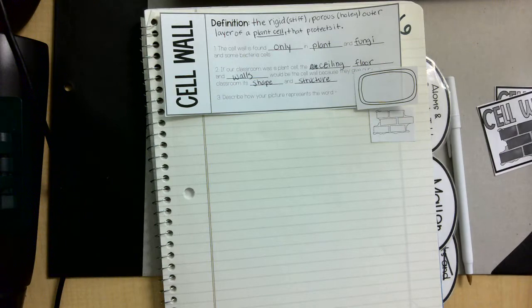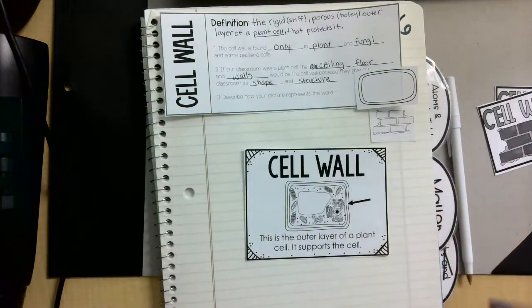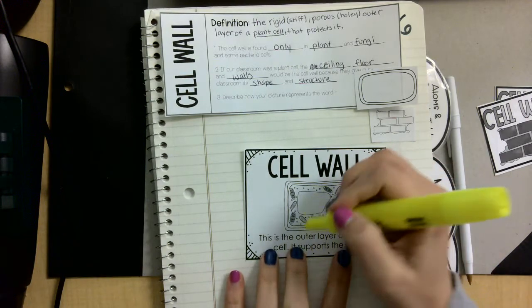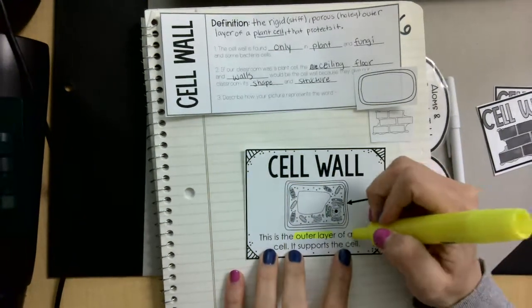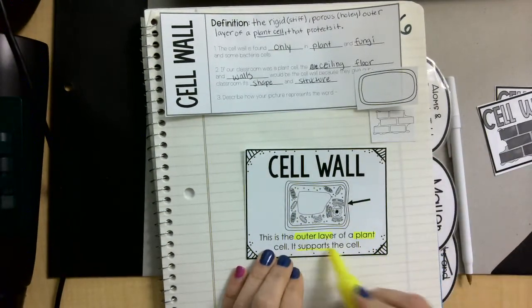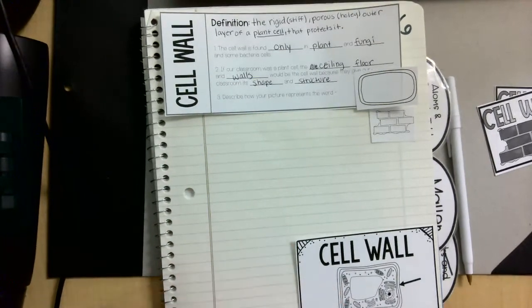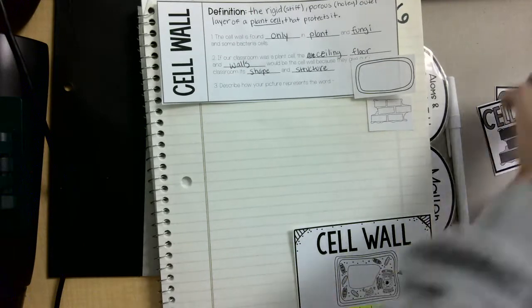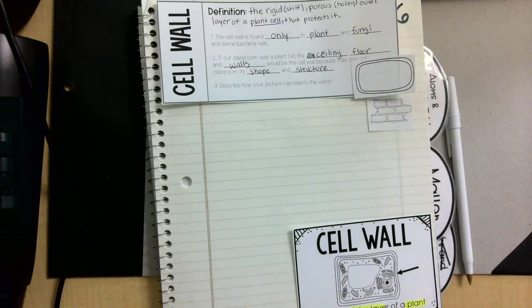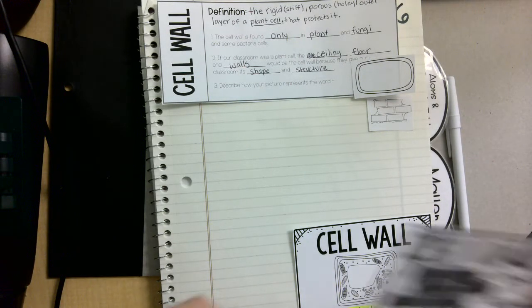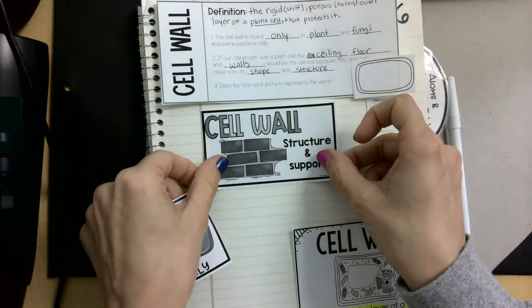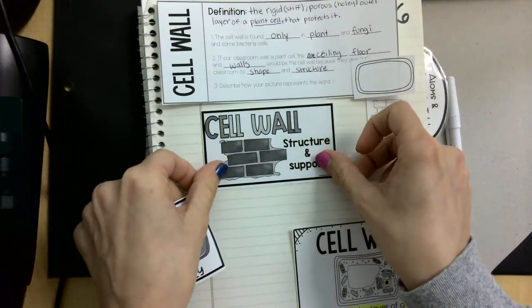Okay, we've got our cell wall here. Got our highlighter. This is the outer layer of a plant cell and it supports. Now it's going to get glued in, kind of like on the other page, down in our bottom right corner. Now these ones you're going to glue in a little differently. So we've got our cell wall, structure and support. Well, that's going to get glued in like this.